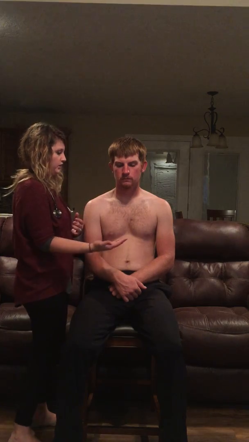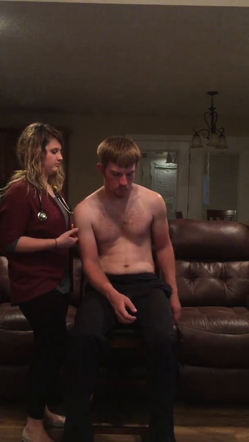And anterior breath sounds are clear bilaterally. I am not noting any kind of crackles, any wheezes. Was that difficult for you? No. Okay, perfect. So now I'm going to assess the posterior side of his lungs.